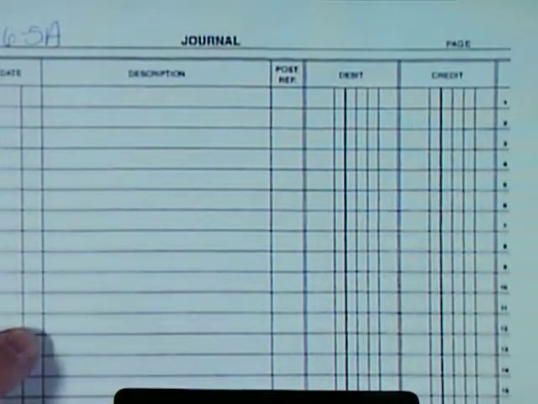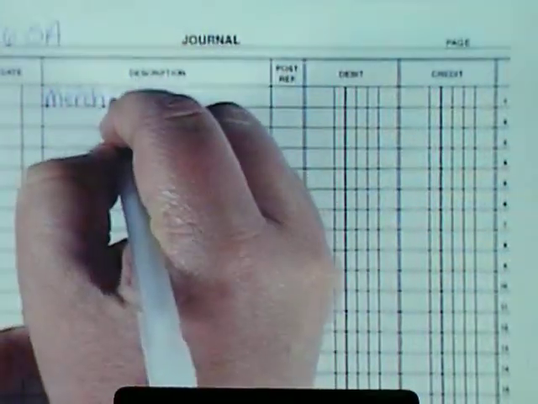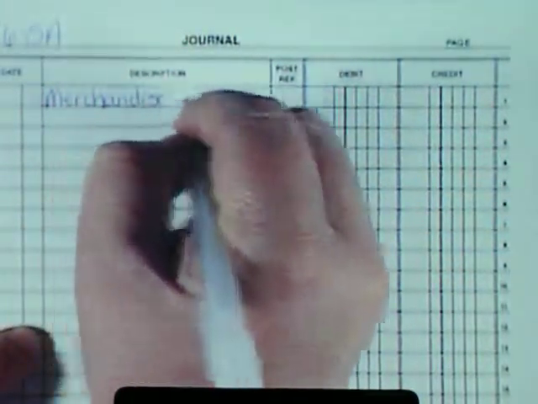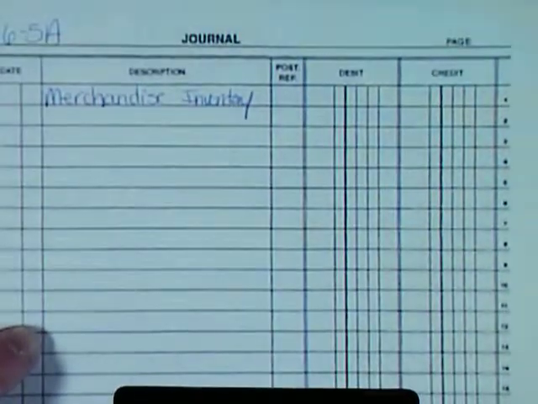What we're going to do is debit merchandise inventory. Originally we were supposed to pay $60,000. However, we get a 30% trade discount, so this actually brings us down to $42,000.